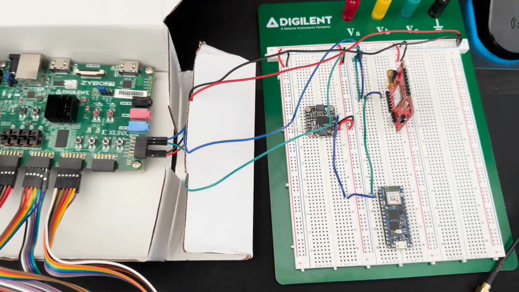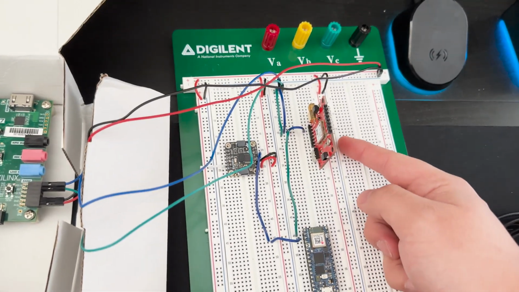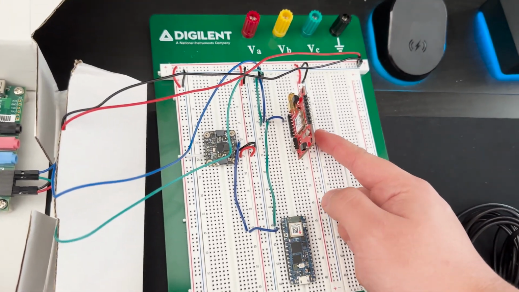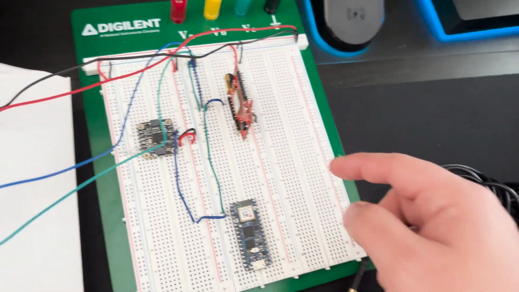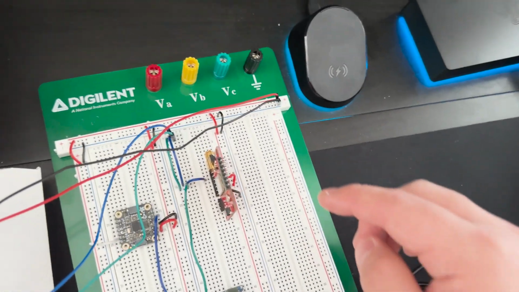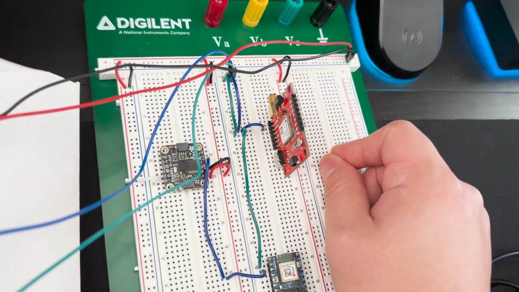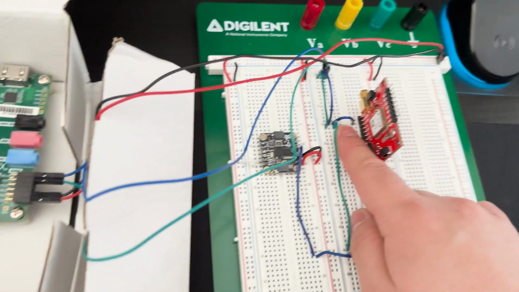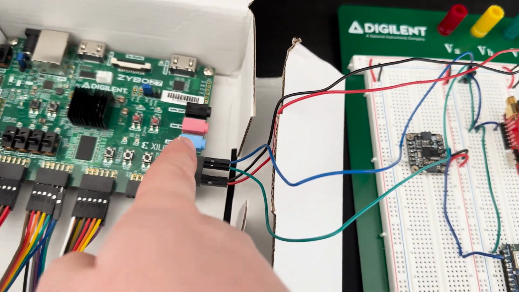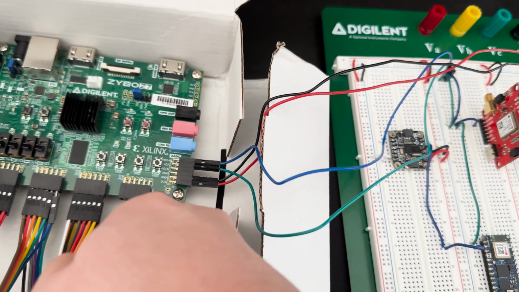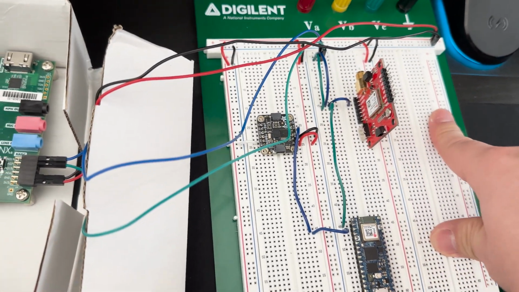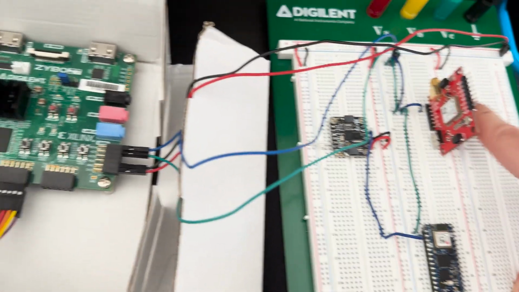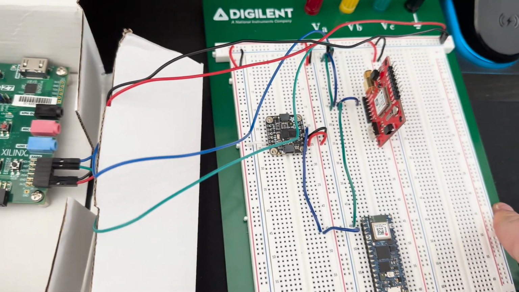And over here on the peripheral board, the red module is the GPS module. Over here is the antenna that plugs in on the other side. The GPS module connects to pin 1 on the JA connector, which is a UART transmit on the GPS and an RX on the Zybo.